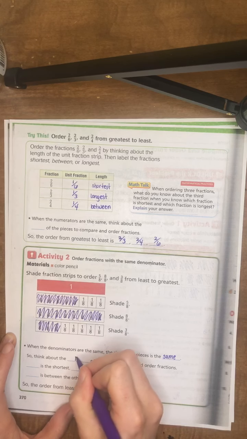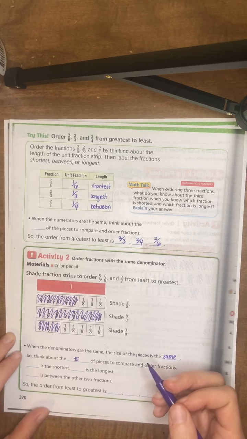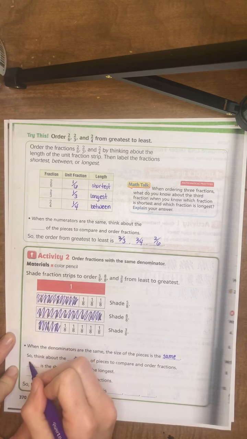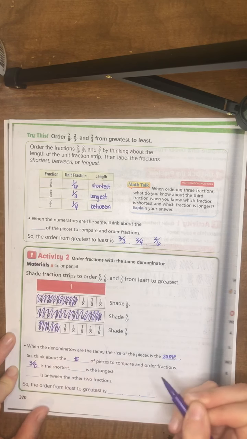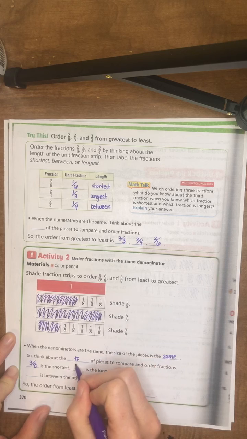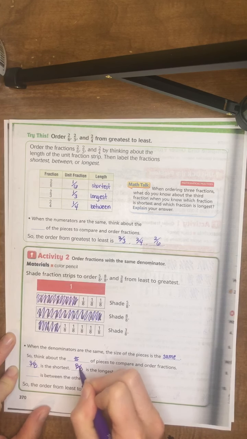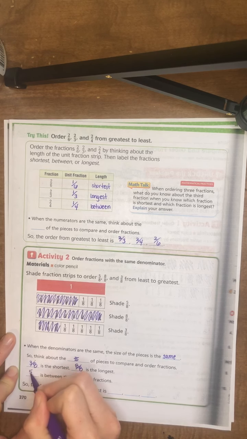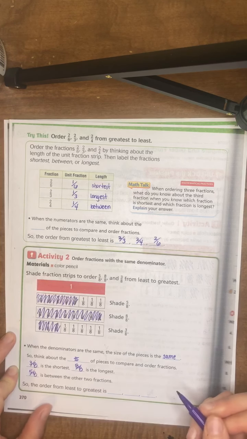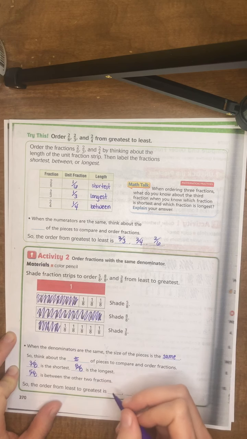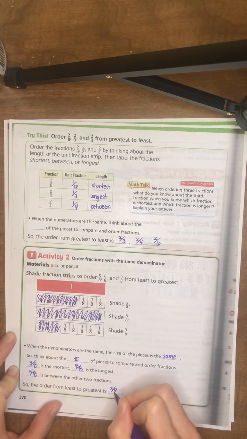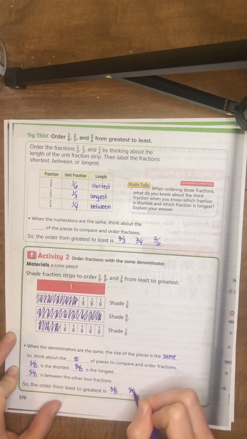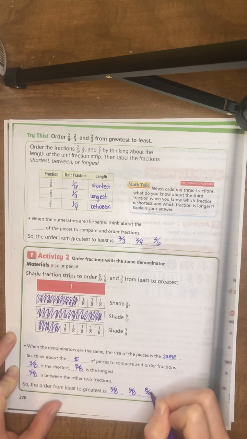So 3/8 is the shortest, whereas 8/8, and again remember 8/8 is like saying one whole, because you have the same number on top as on bottom, and then 5/8 is in between. So the order from least to greatest is 3/8, 5/8, and 8/8.